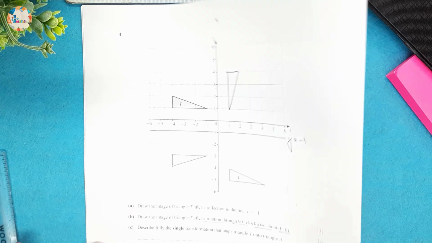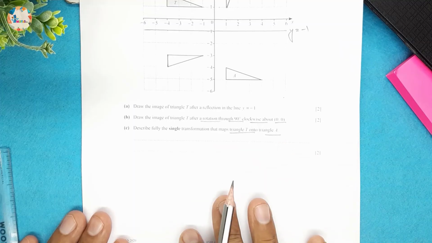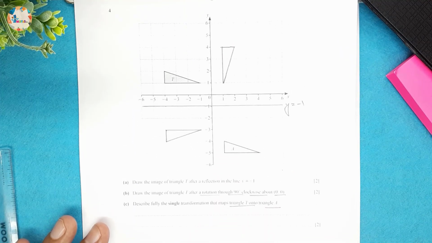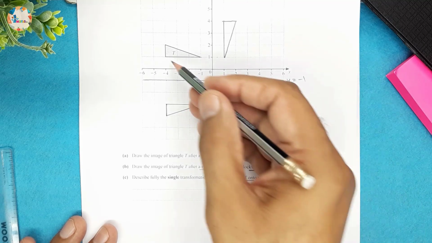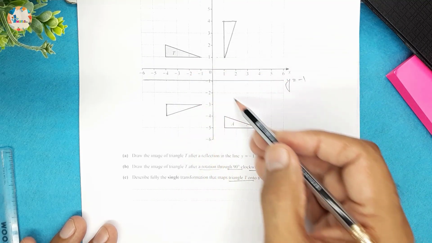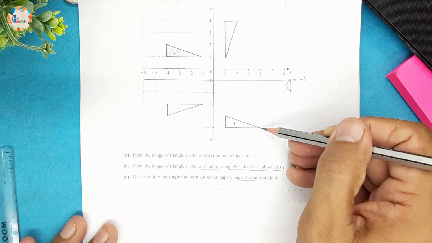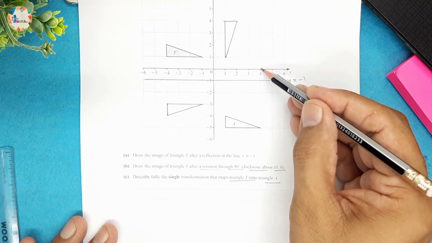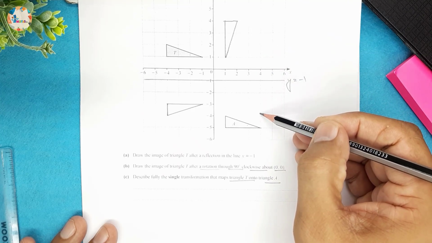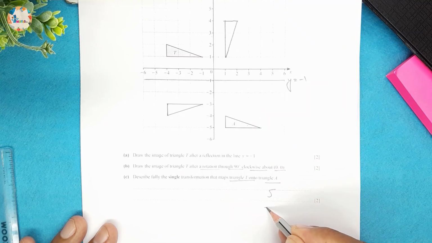Then in part C, describe fully the single transformation that maps T onto A. So this is basically the same thing, just moved the location. This is just a translation. So how many units we can check from this vertex? So this is 1, 2, 3, 4, 5 units right, and 1, 2, 3, 4, 5, and 6 units down. So 5 units right and 6 units down.